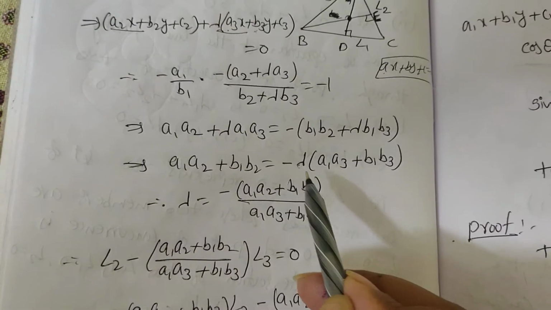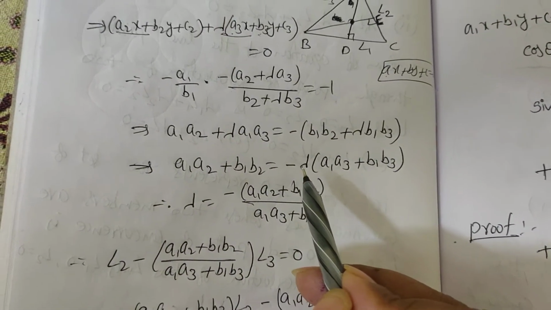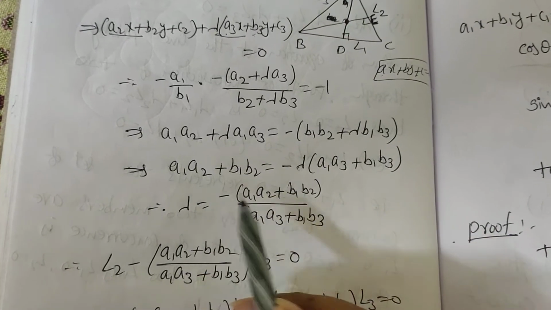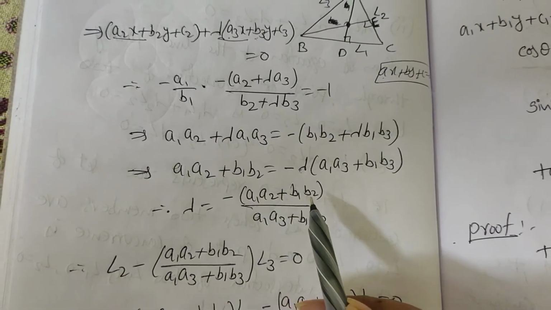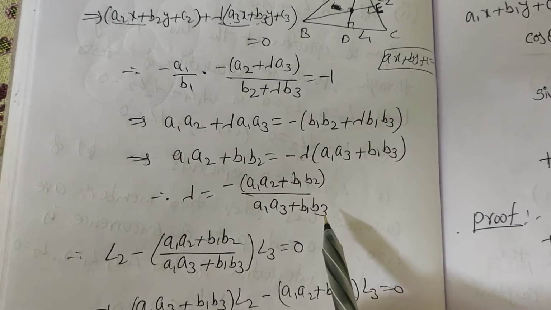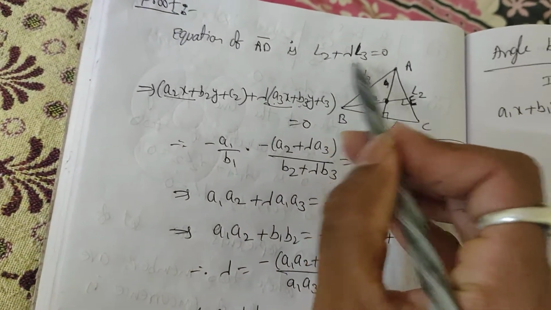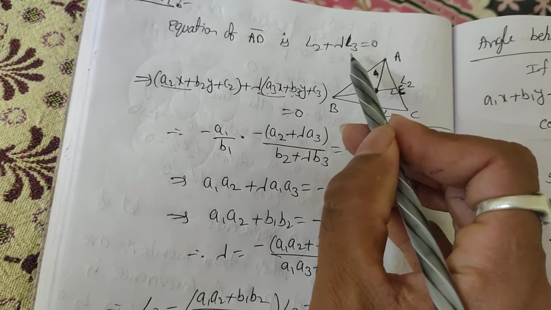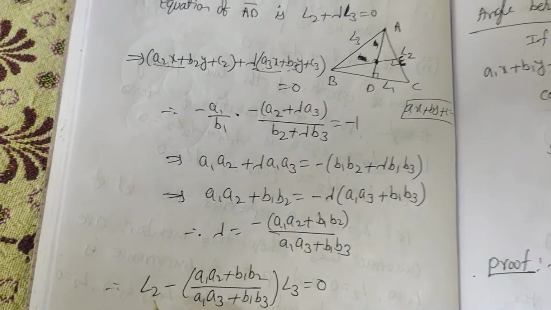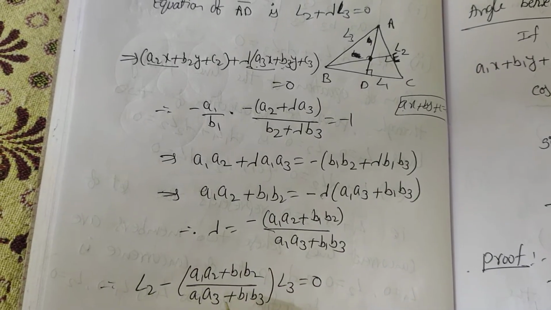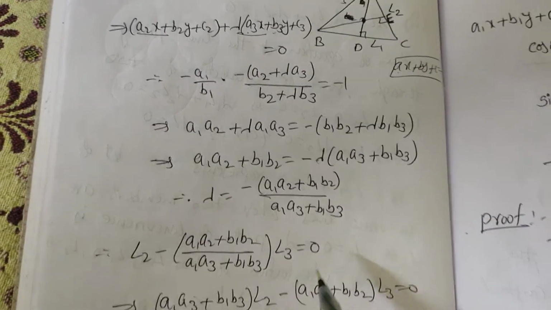Okay. Now what is lambda here? Lambda is equal to minus of a1 a2 plus b1 b2 by a1 a3 plus b1 b3. So now substitute this lambda here in L2 plus lambda L3. Then you have L2 minus of a1 a2 plus b1 b2 by a1 a3 plus b1 b3 into L3 is equal to 0.